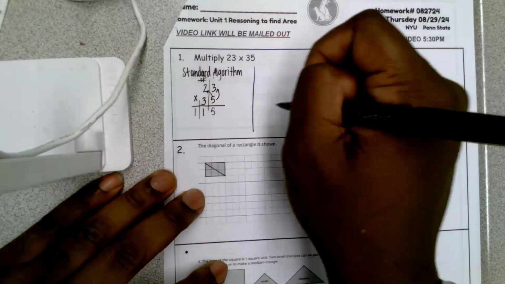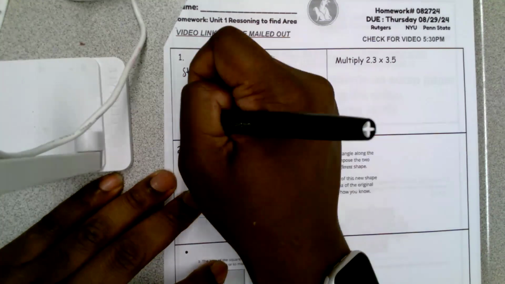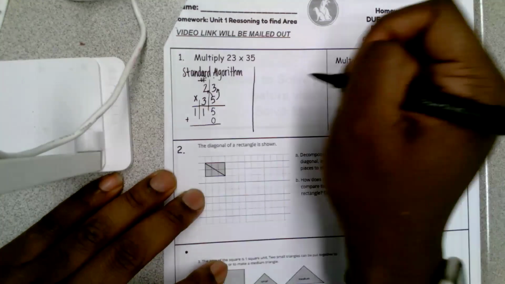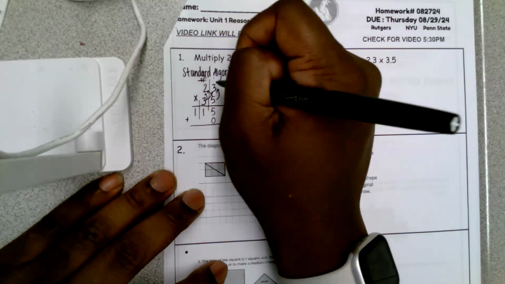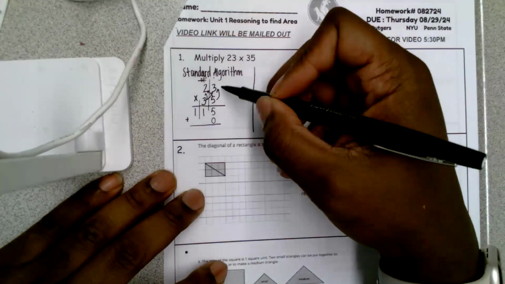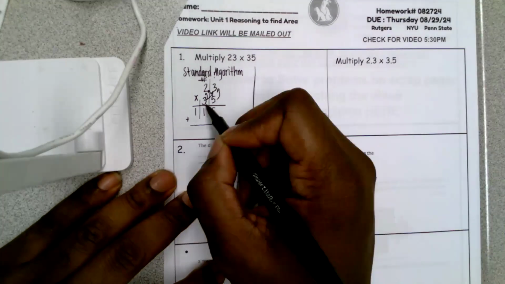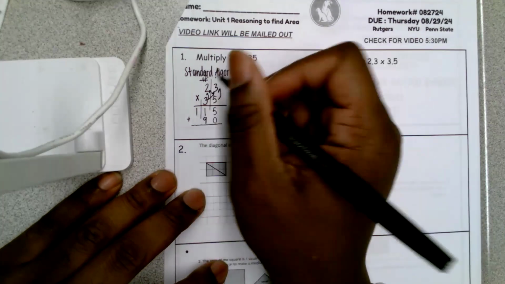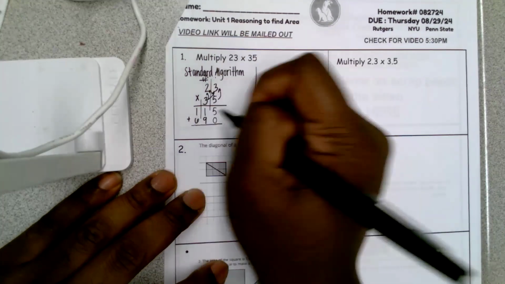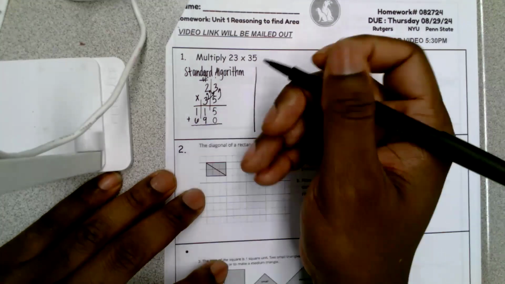Now we're working on the tens place. Because we're working in the tens place, you want to place hold the 0, and we're going to add at the end. So the 3 is going to be multiplied by the 3, and then the 3 is going to be multiplied by the 2. 3 times 3 is 9. 3 times 2 is 6. So now you're going to have to add 115 plus 690.